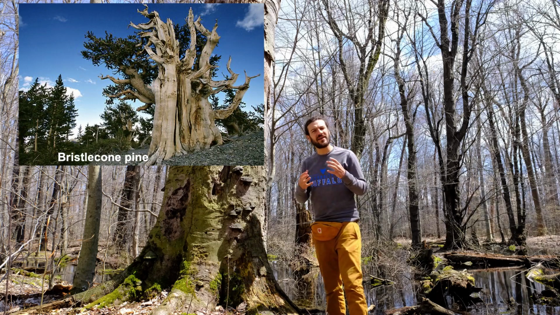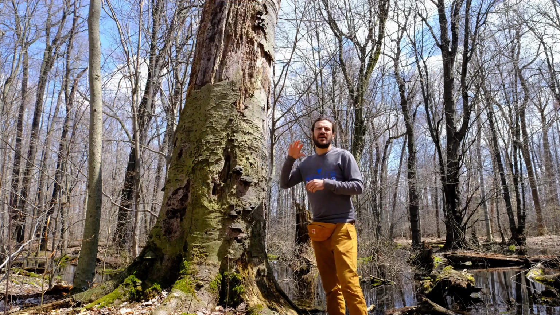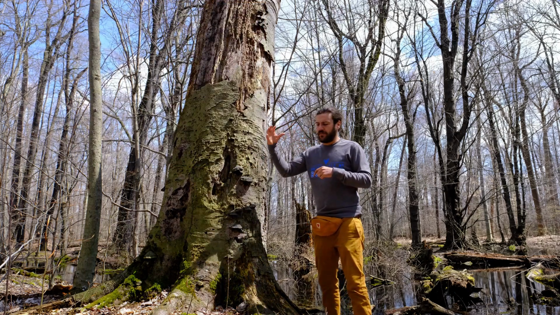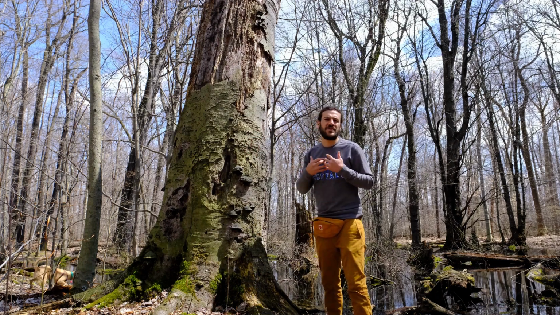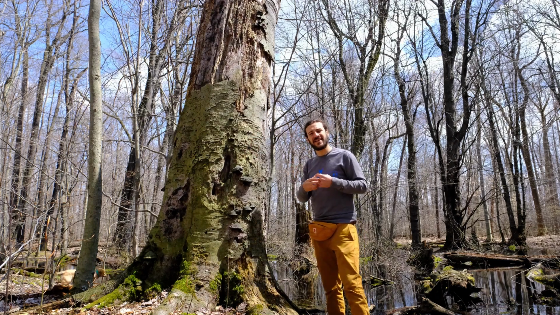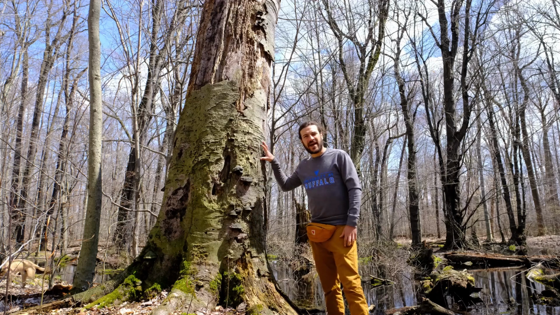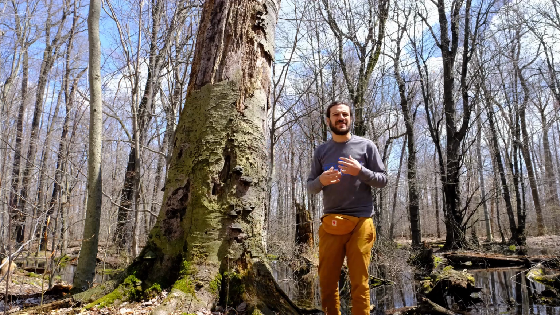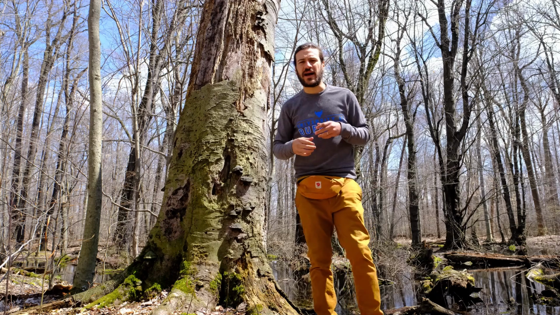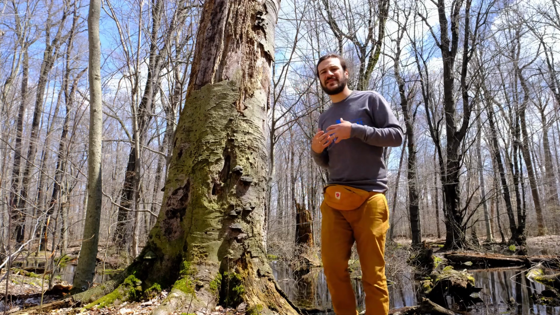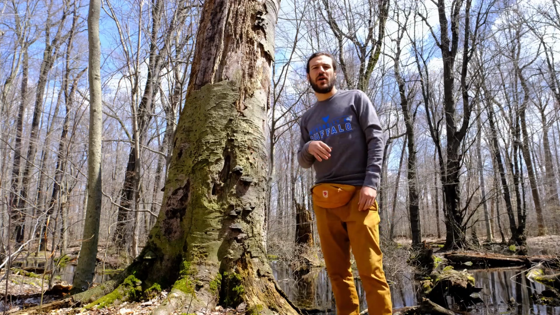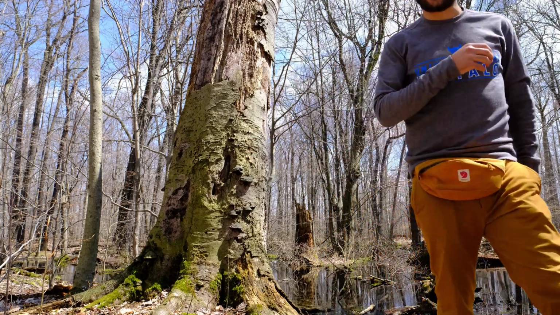So wildlife is going to tend to select those primary successional species because they grow fast and they don't pack their wood with resins and antifungal compounds. They hollow out more easily compared to more old growth shade tolerant species.